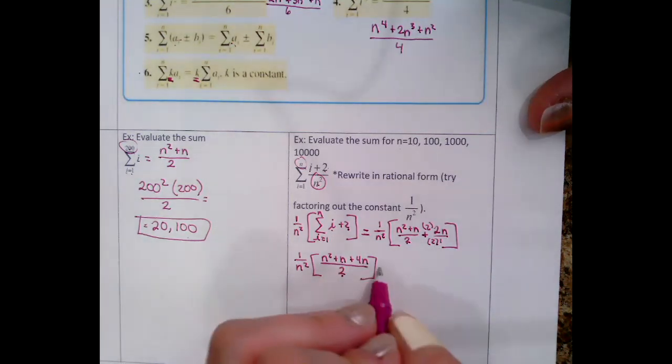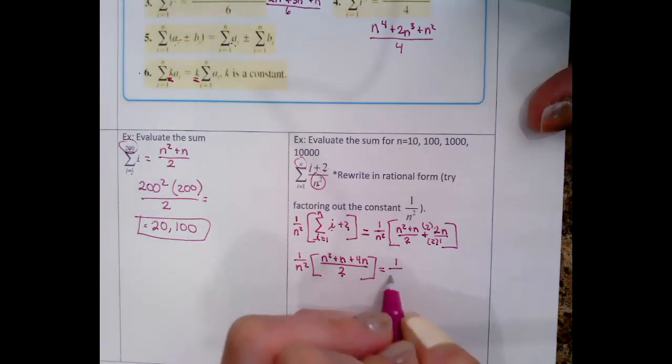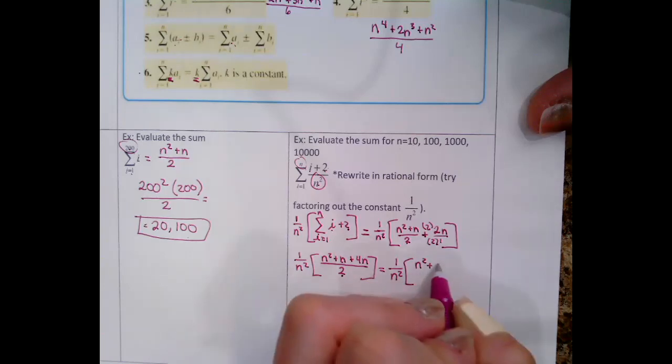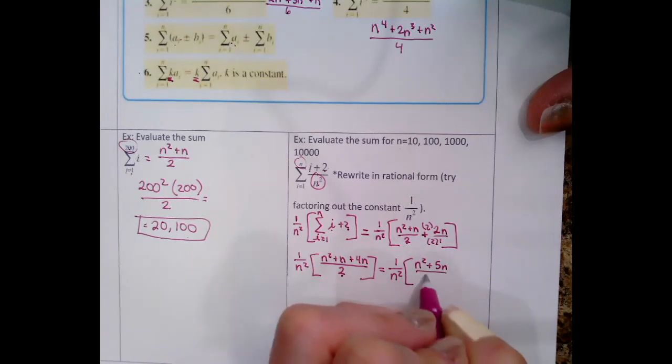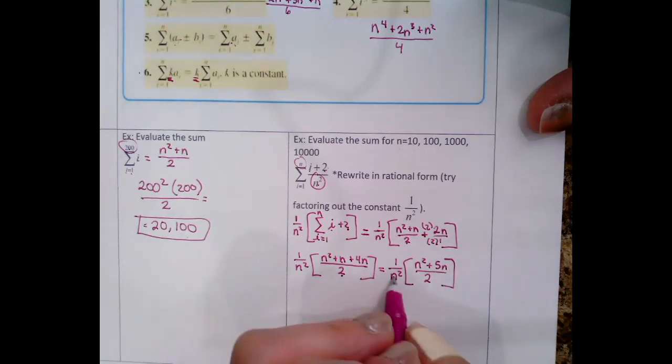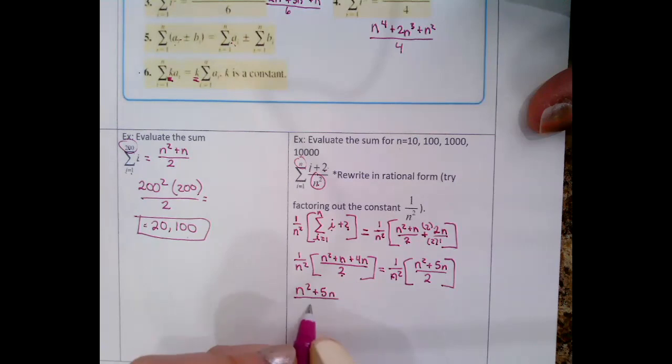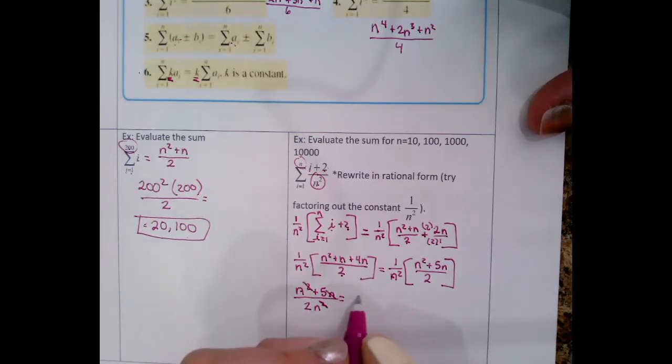Well, I have some like terms here, so let's go ahead and do that. So 1 over n squared times n squared plus 5n all over 2. All right, now I'm ready to put this in. So now I'm going to multiply this 1 over n squared through this. So I have n squared plus 5n over 2n squared. Okay. But I have an n in common in all of these, so this can go away. And I'm left with n plus 5 over 2.